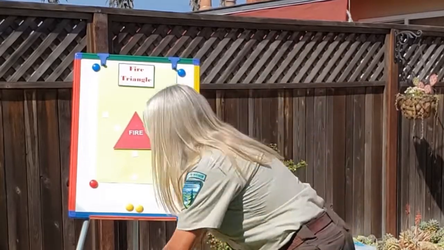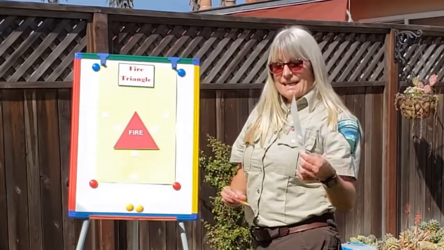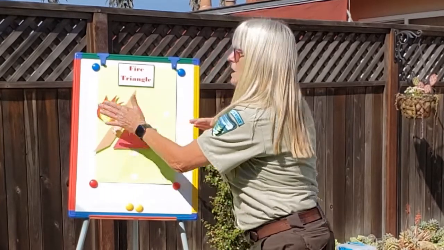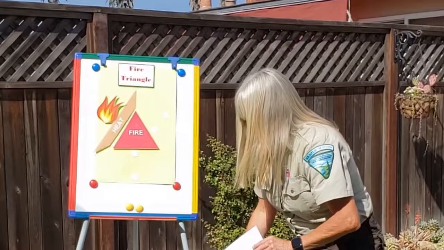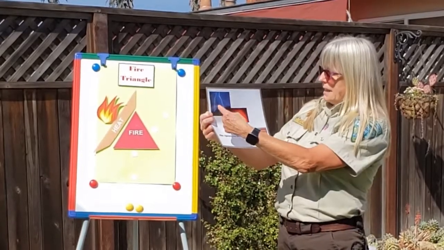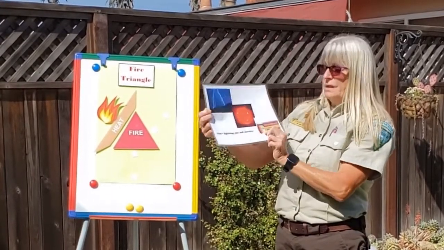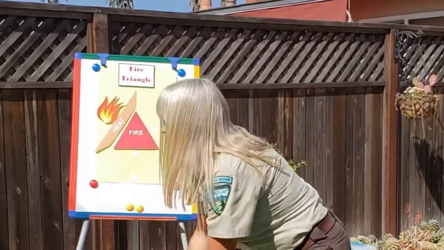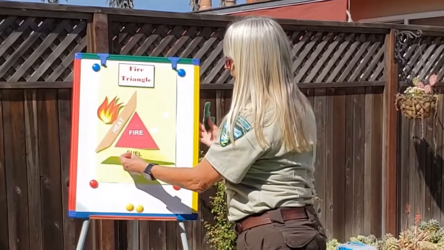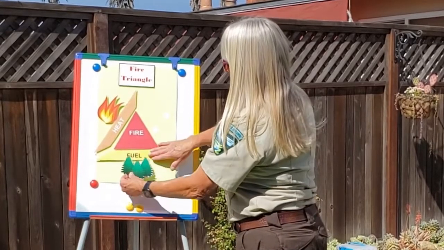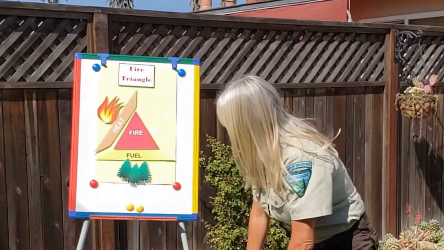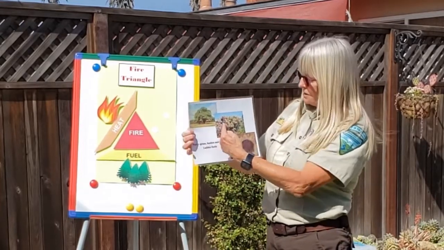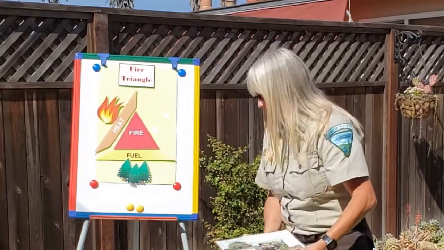Number one thing you need to have is heat. So heat is one side of our fire triangle. Now heat can come from lightning, lava, or even matches. Another side of our fire triangle is fuel. The fire needs something to burn. So in a wildland fire, the fuel is our trees, bushes, and grass.